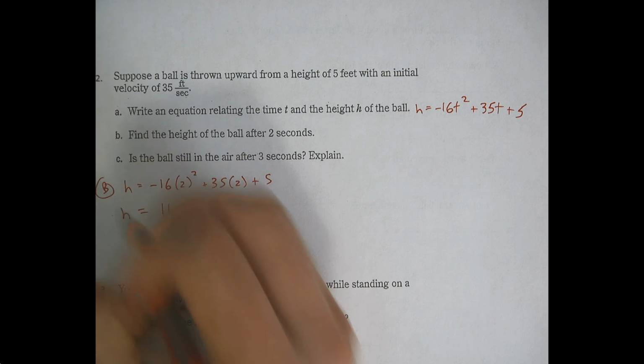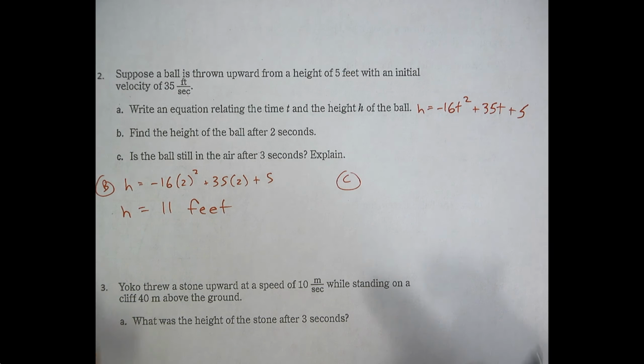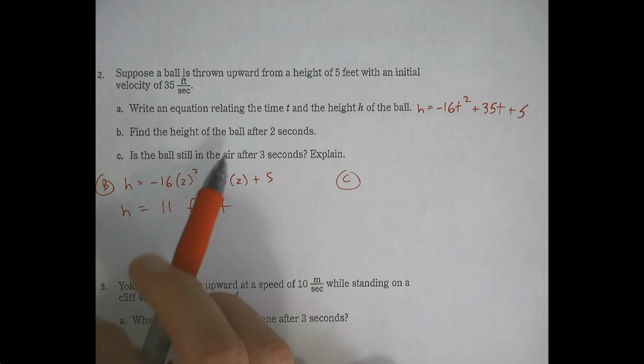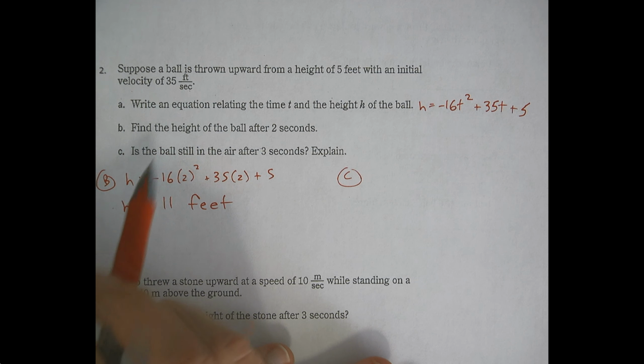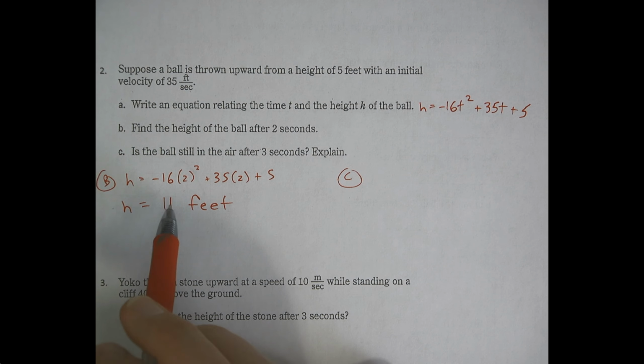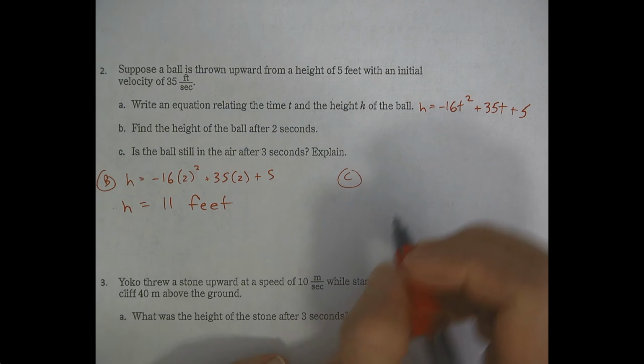So this is letter B. And letter C. Is the ball still in the air after 3 seconds? So what we want to do is we're going to go ahead and plug in 3 and see what the height is. If it's negative, then we know it already hit the ground. If it's 0, we know it's hitting the ground at 3 seconds. If it's still a positive number, then that means the ball is still in the air.